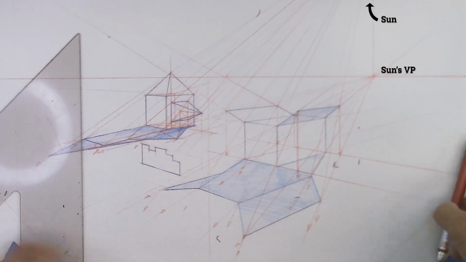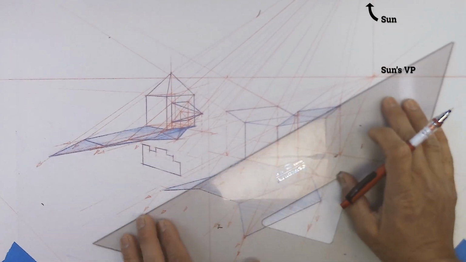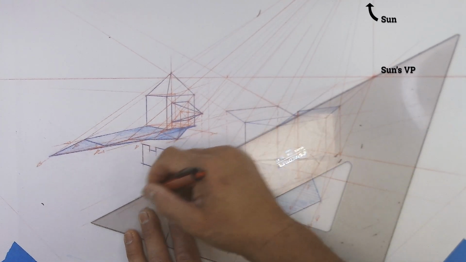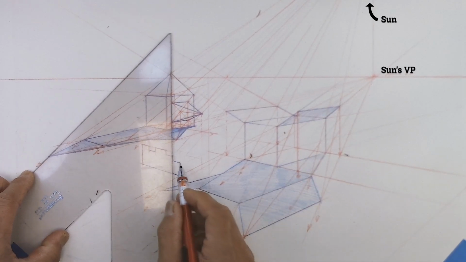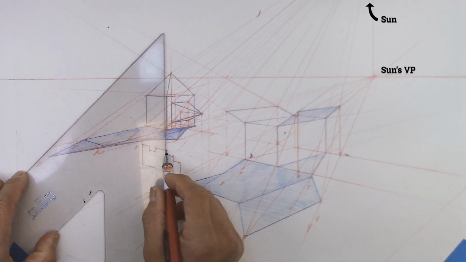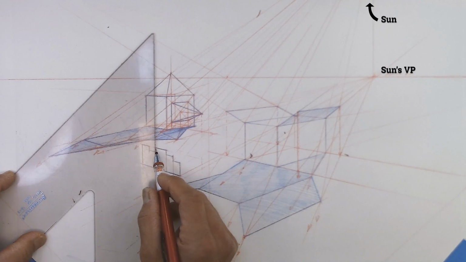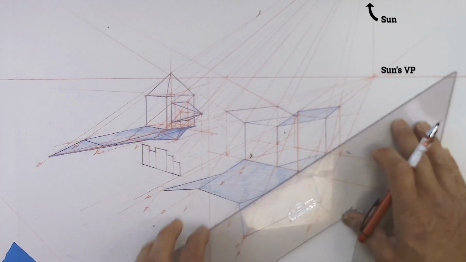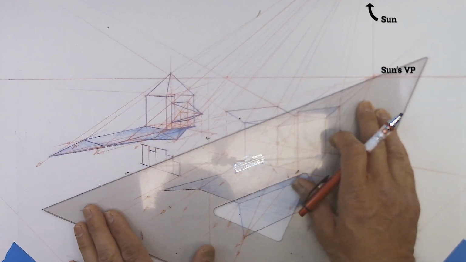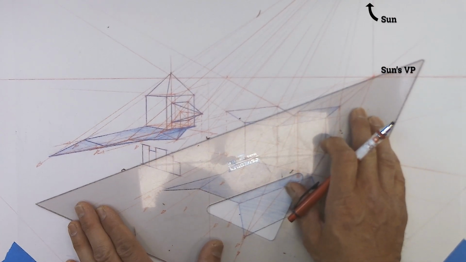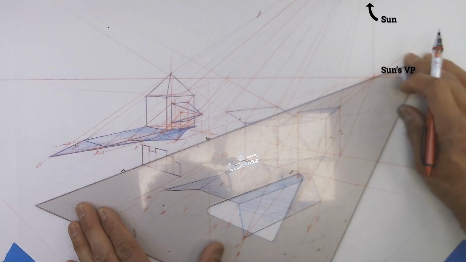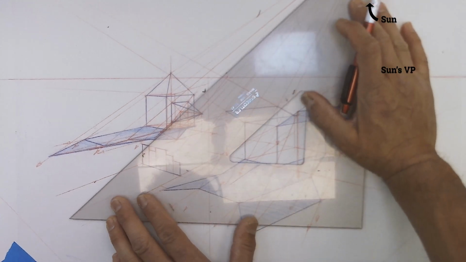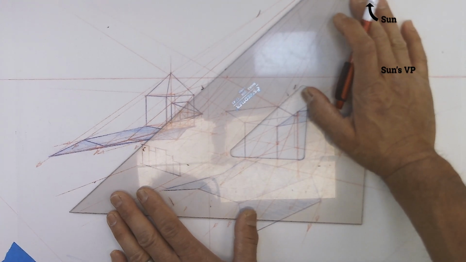So when you have something like this, you do one line at a time. Or actually, let me get my lines in here again. I erased them all. There we go. So I'll start off on this back side first and draw a line from the sun's vanishing point through this corner, and then another one through the top.